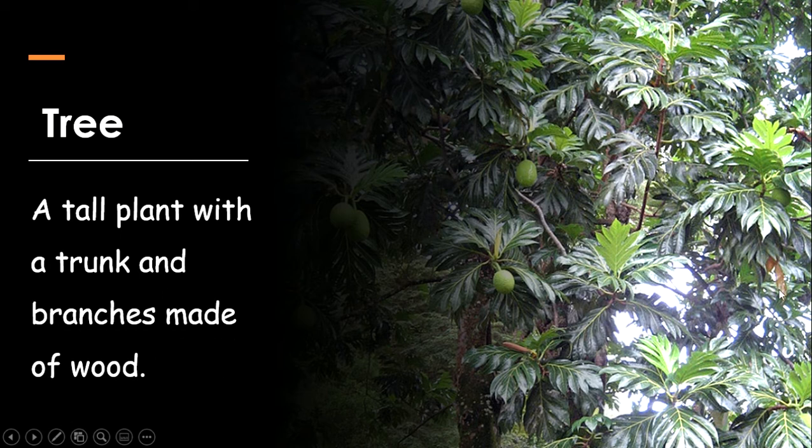And here I have a picture of a breadfruit tree. Are breadfruit trees very tall? Yes, they get to be so tall and sometimes people can't even climb them that easily, and they would have to use very long sticks. Yes, very long stick, long bamboo with knives and stuff in order to cut the breadfruit. But some people are very good at climbing them even though they are so tall. Okay, and that is what a tree is.